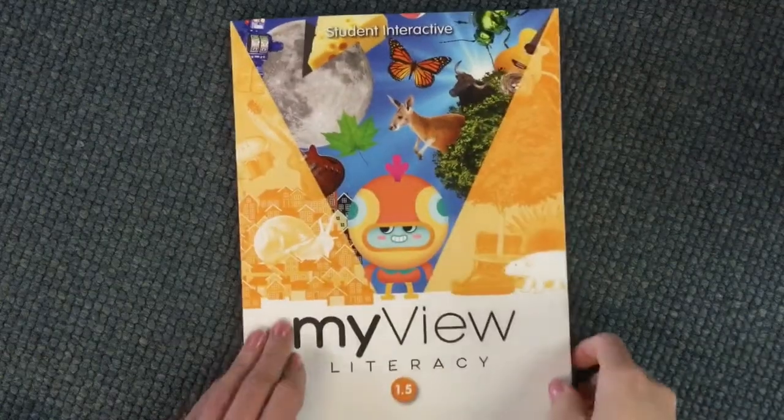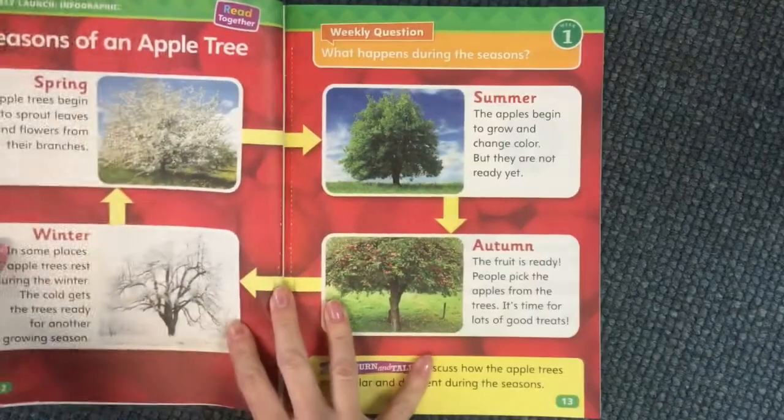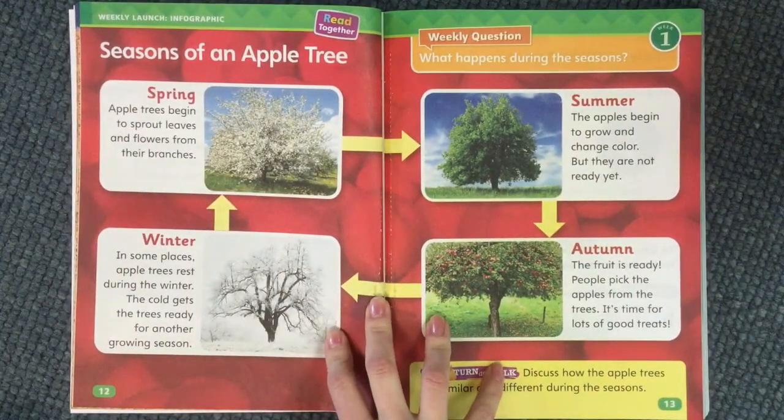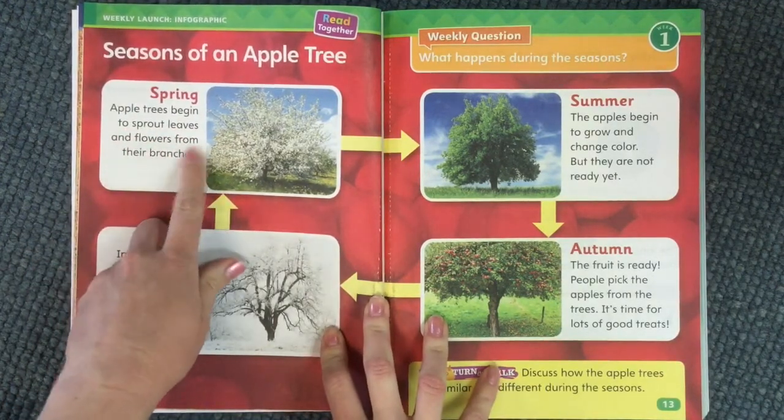Grab your MyView Literacy Book 1.5 and open it to page 12 and 13. Seasons of an apple tree. Spring. Apple trees begin to sprout leaves and flowers from their branches.